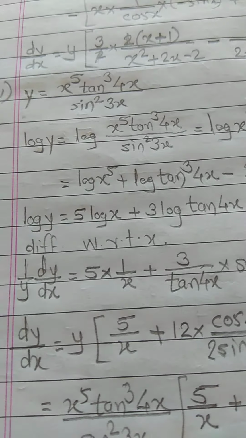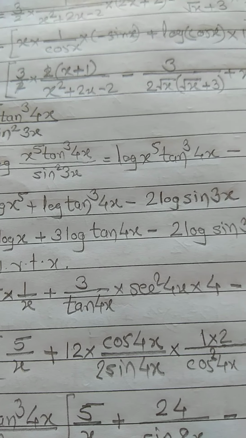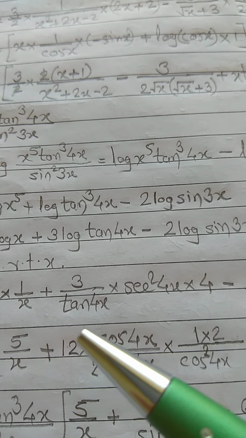So this 1 upon y will become into y now. This 5 ones are 5, 5 upon x it will be. 3 4s are 12.